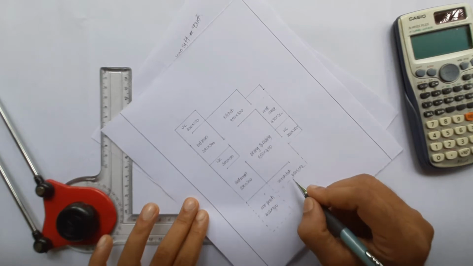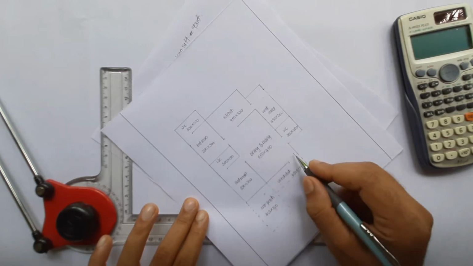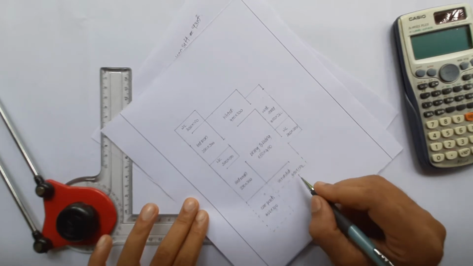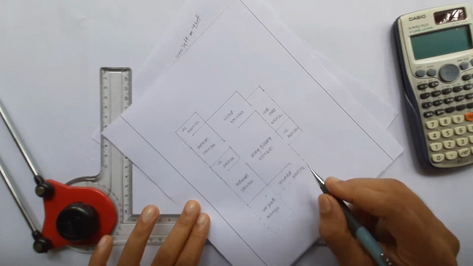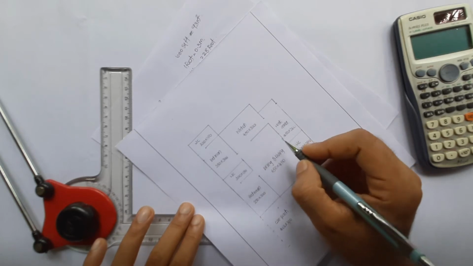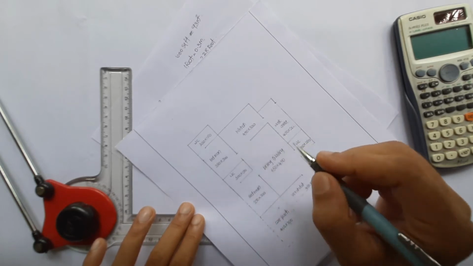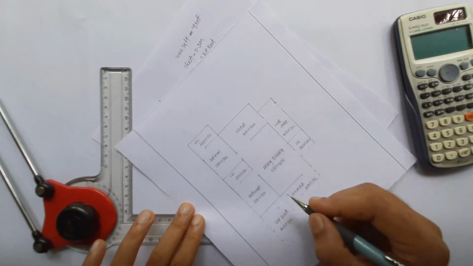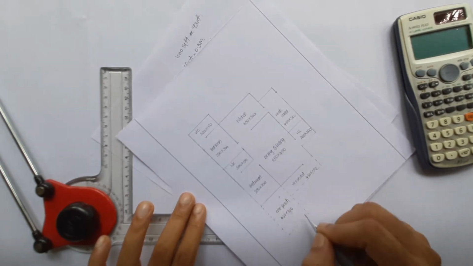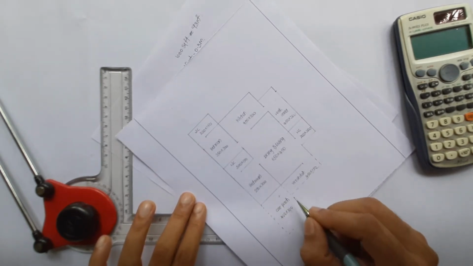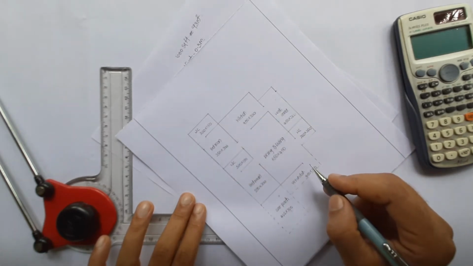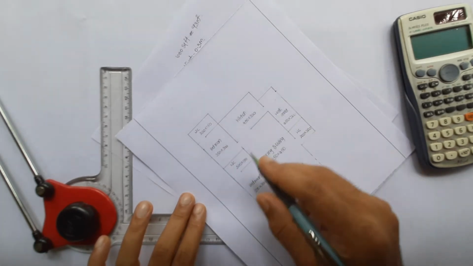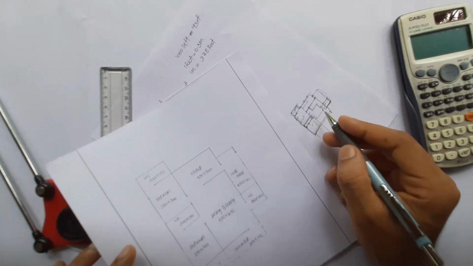For the veranda I can provide this entire 450 centimeter, and I have taken 150 centimeter widthwise. And for dining I am getting an area of 650 by 450, and in this vacant area I can provide a carport. So in this way I have arranged the line sketch of the planned building.